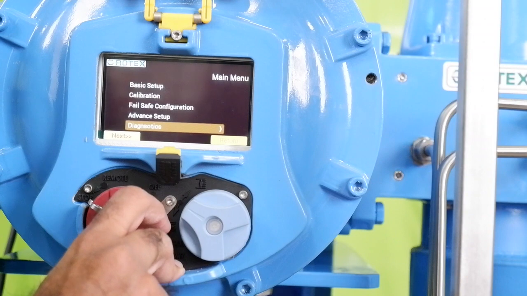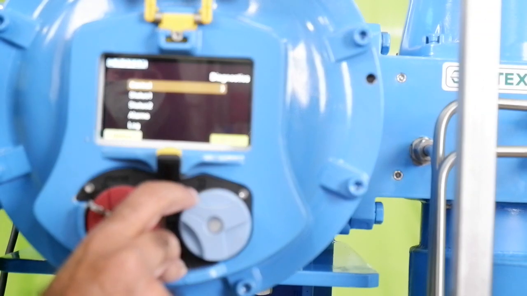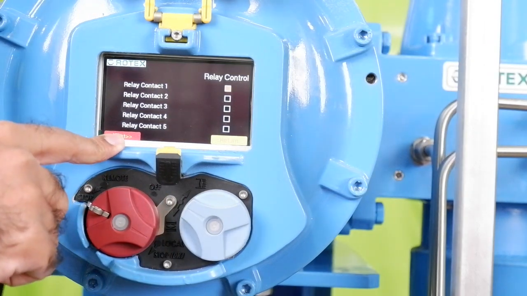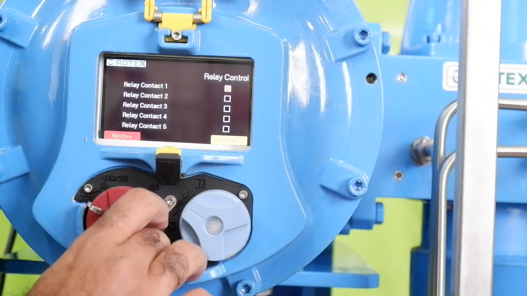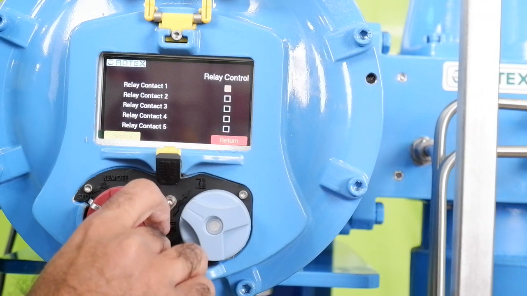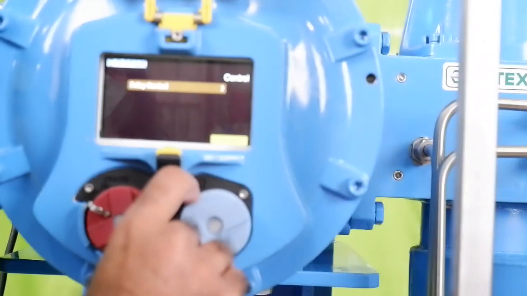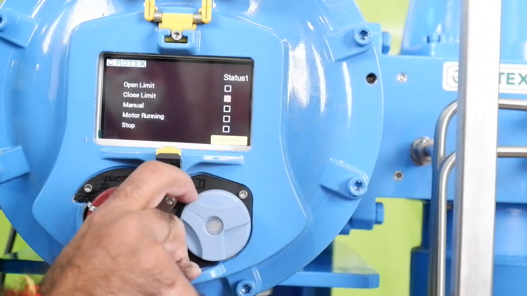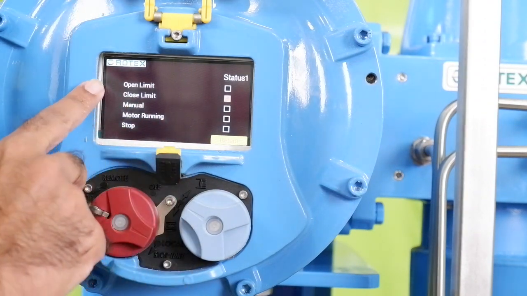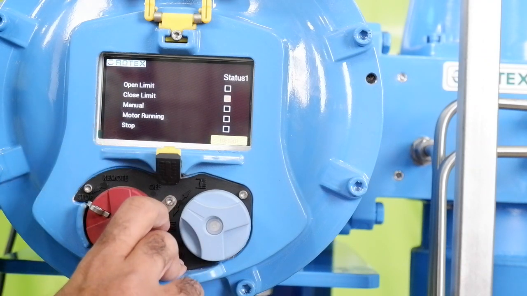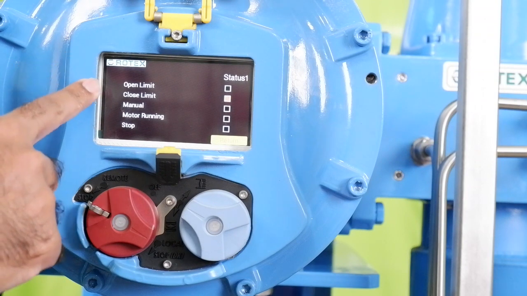Other than that, we have diagnostics here, where we can see the different conditions of the relays that is available here. There are 8 relays which can be configured as per the events. The status display shows you the different status of the valves and the actuators, like whether it is in open condition, closed condition, or whether the motor is turning on.